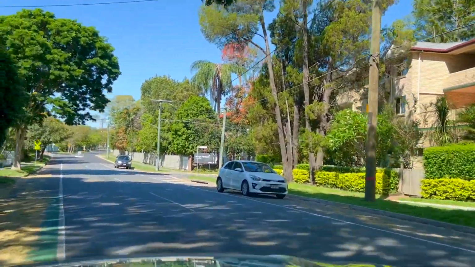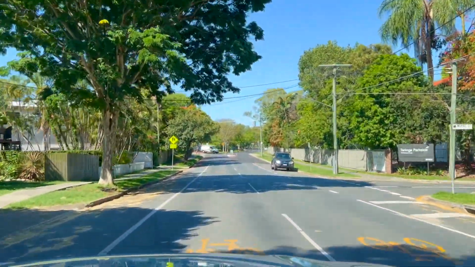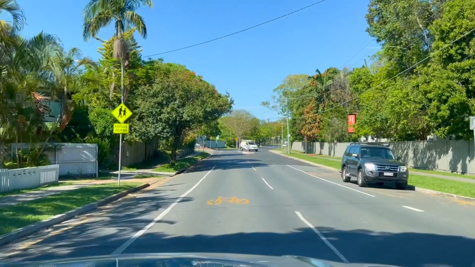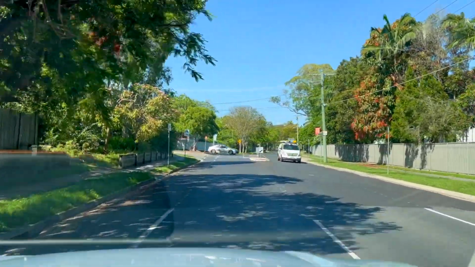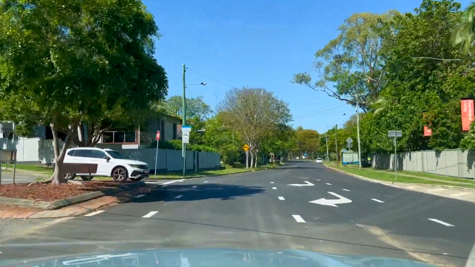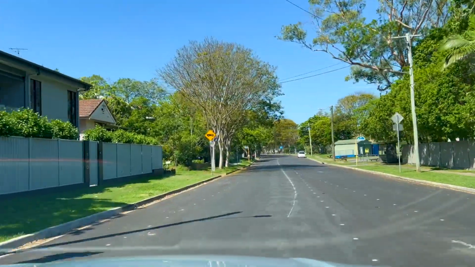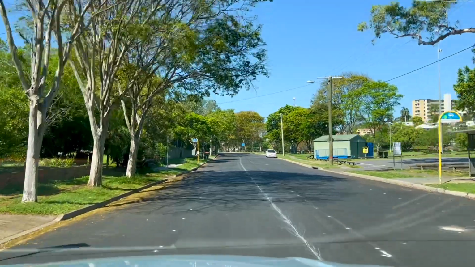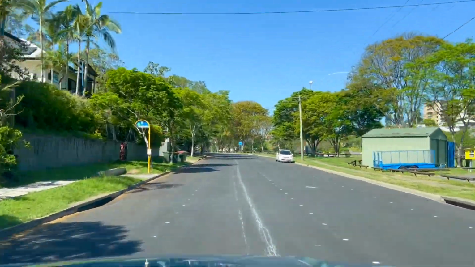Making sure there's no vehicles coming. As soon as I come out, is there a hazard ahead? Yes, there is. A vehicle and another vehicle. Do I need to respond? I have. I've slowed down. I haven't applied the brake. I've just coasted, and that car stays there. No more hazards ahead. All looks clear.